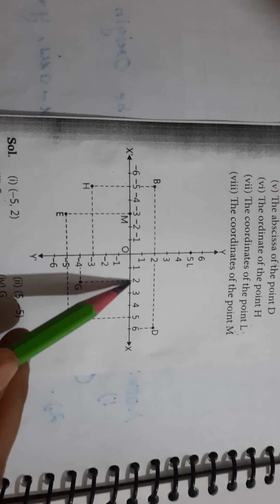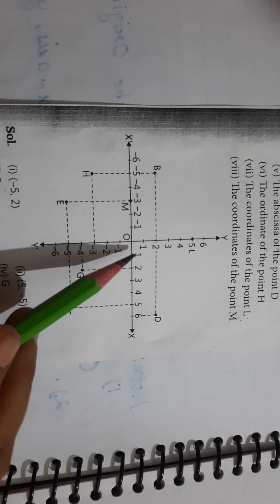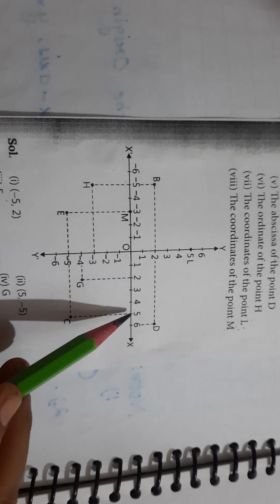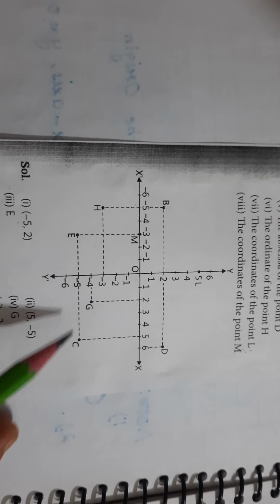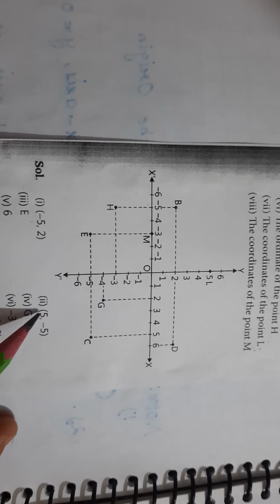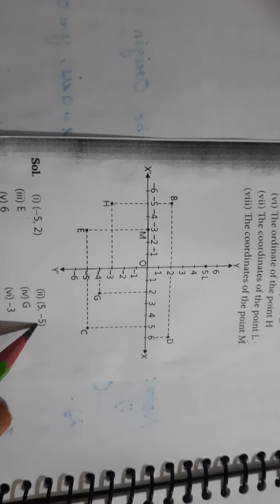The second part, find the coordinates of C. C is here. Look here, this is along OX. So 1, 2, 3, 4, 5. So this is 5. And the value of y is along OY dash: -1, -2, -3, -4, -5, right? So the value of x is 5 and y is -5. So the coordinates are 5, -5.